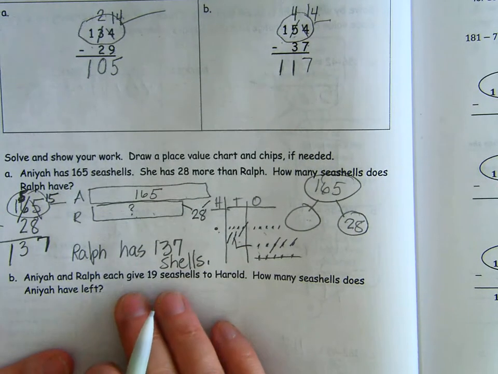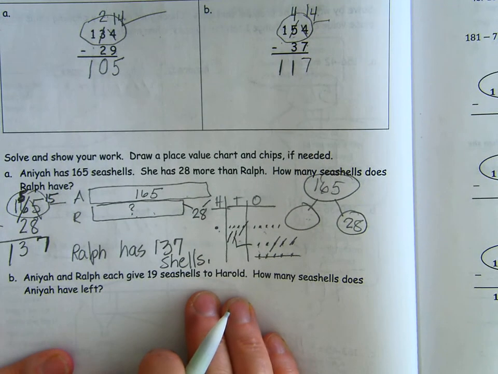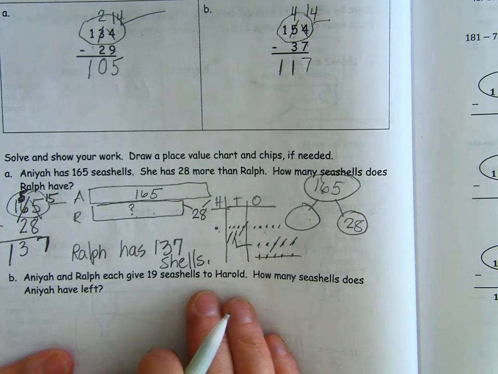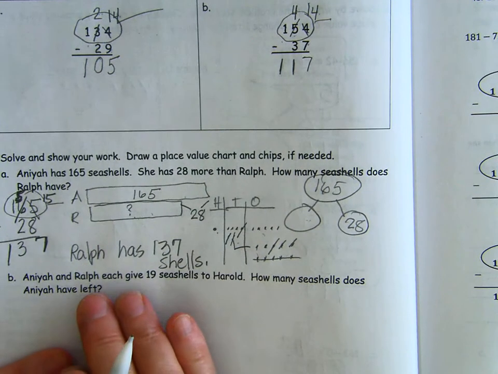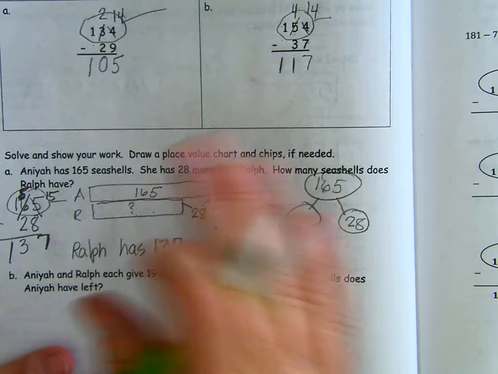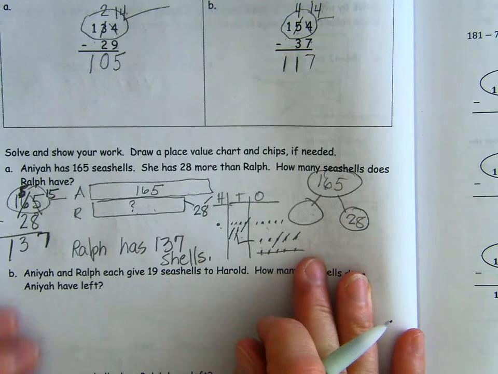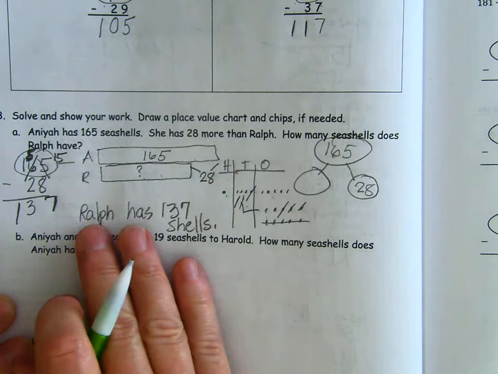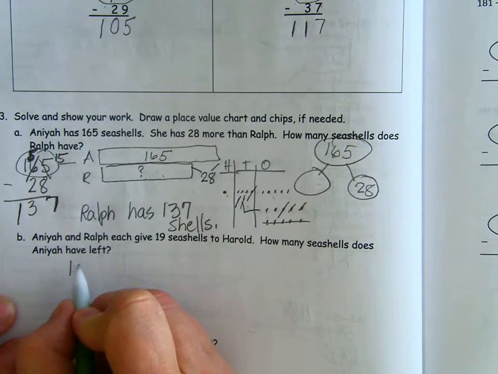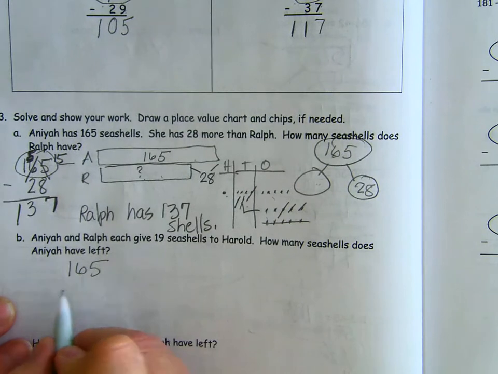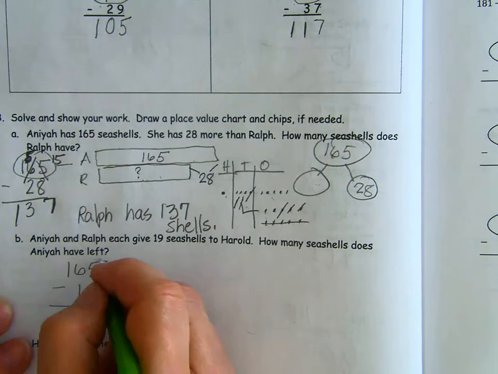Anaya and Ralph each give 19 shells to Harold, each of them. How many seashells does Anaya have left? So Ralph gives away 19 and Anaya gives away 19. We're not asking about Ralph until the end. So we're going to start with Anaya. Anaya has 165 and she gave 19 to Harold.